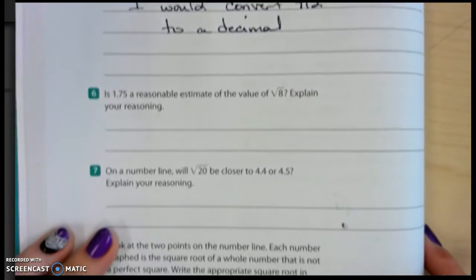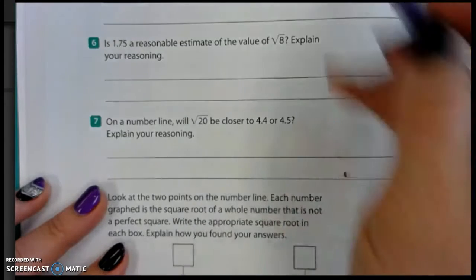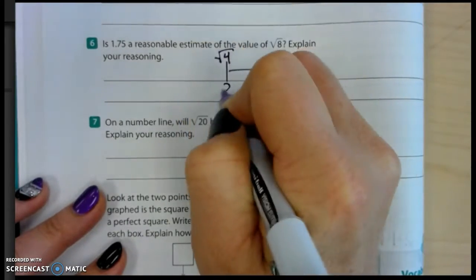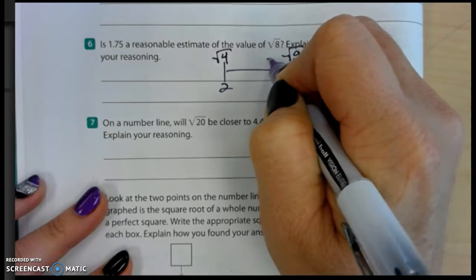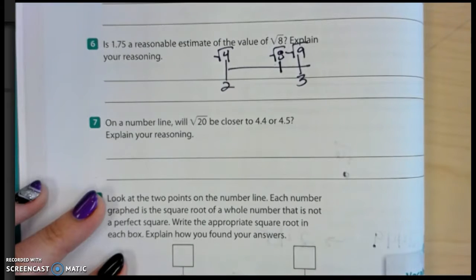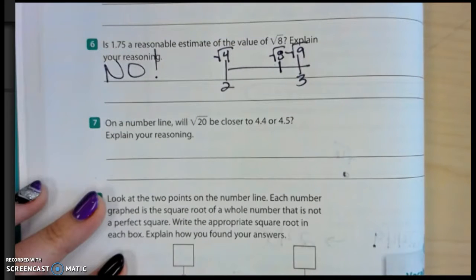Number 6, is 1.75 a reasonable estimate of the value of the square root of 8? And explain your reasoning. So they want to know if 1.75 is a good estimate. The square root of 8 falls between the square root of 4, which is 2, and the square root of 9, which is 3. I would put it about here at 2 point something. So is 1.75 a good estimate? It is not, because it is not 1.75. It is 2 point something, probably 2.75.